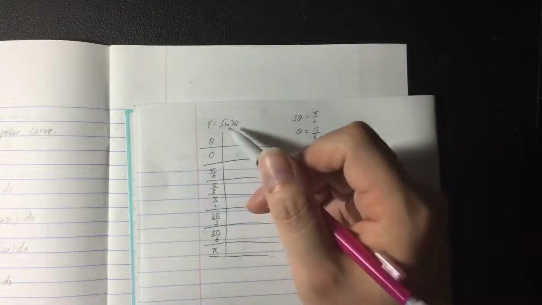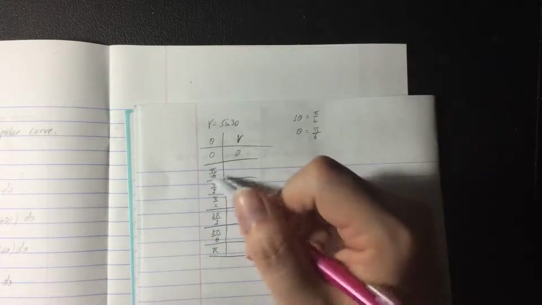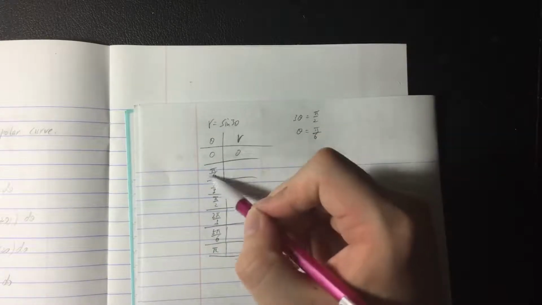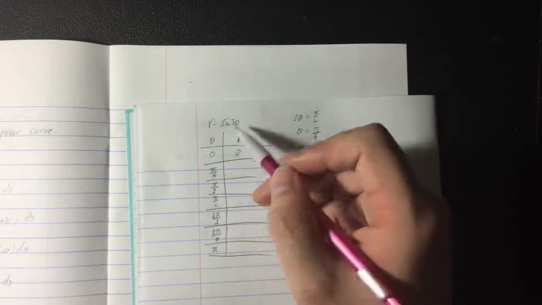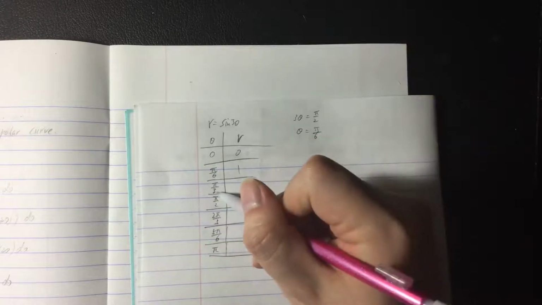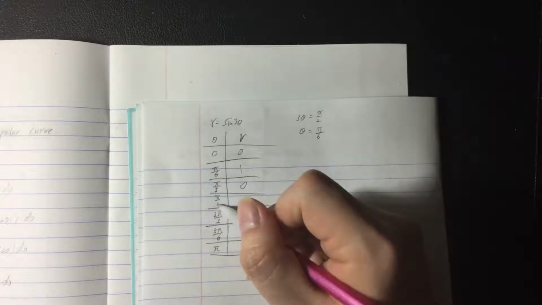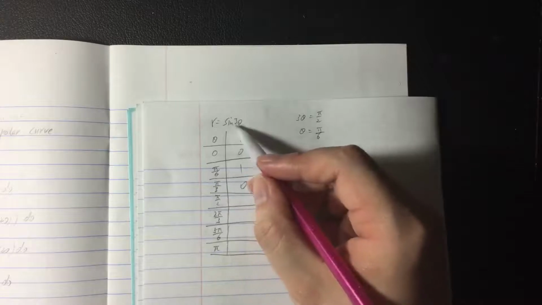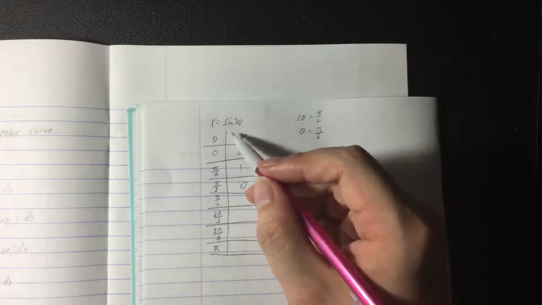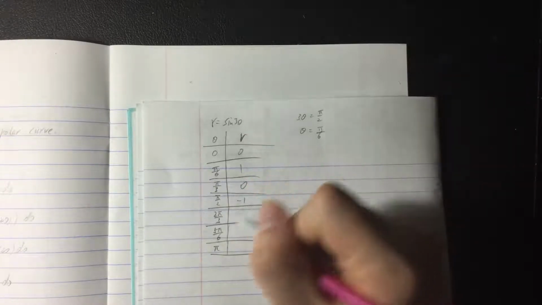If we plug in 0, sine 0 is 0. If I plug in pi over 6 times 3, that is pi over 2. Sine pi over 2 is 1. If I plug in pi over 3 times 3, that is pi. Sine pi is 0. If we plug in pi over 2, 3 times pi over 2 is 3 pi over 2. Sine 3 pi over 2 is negative 1.